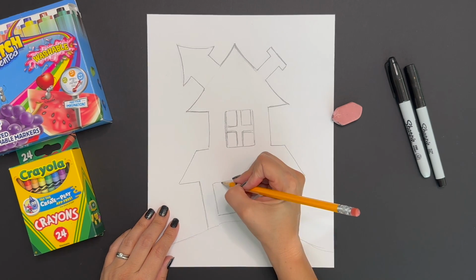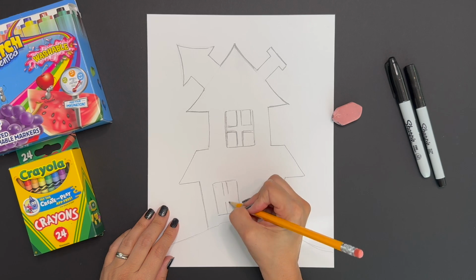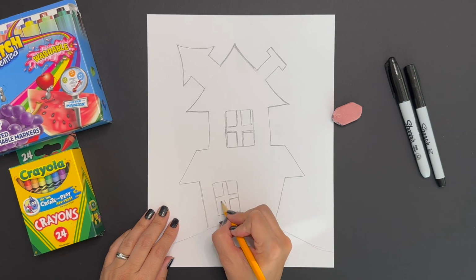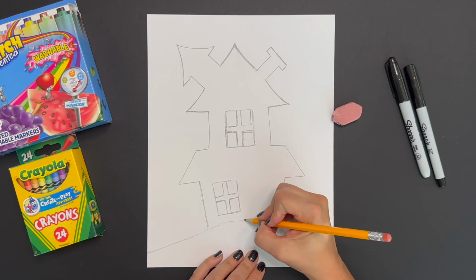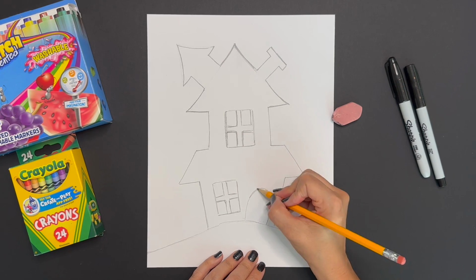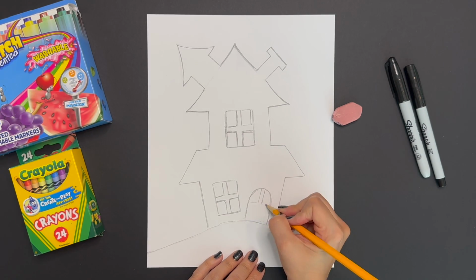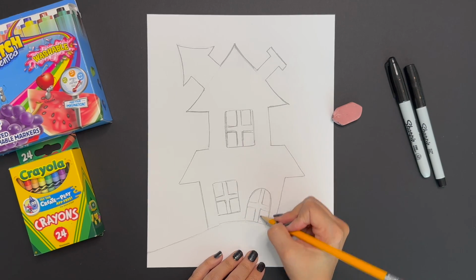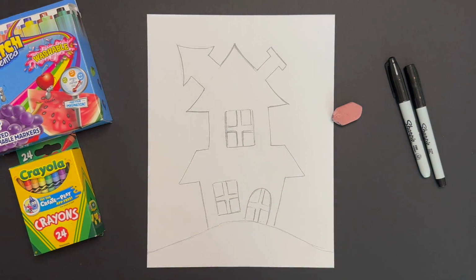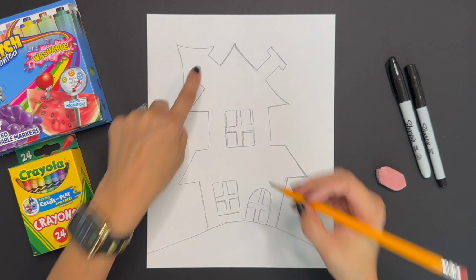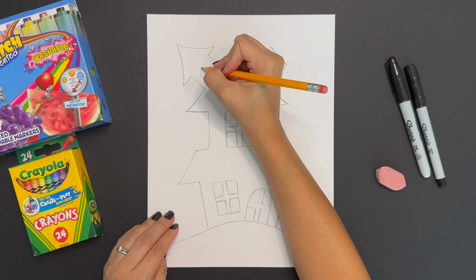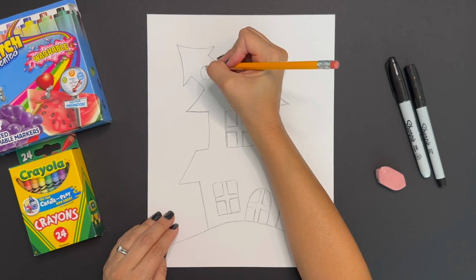Next, as the artist, feel free to add any other windows or doors in your haunted house that you like. On the left-hand side, I'm going to create a similar rectangular shape that I did on the top. On the right, I'm going to create a curved door with those same intersecting lines for my door. And last but not least, up at the tippity top for some visual interest, I'm going to add a circle window.